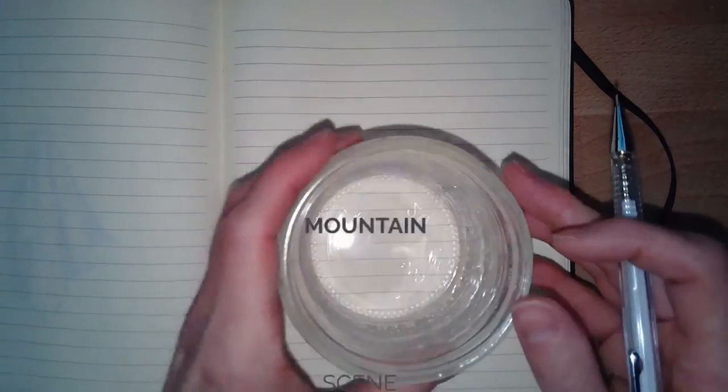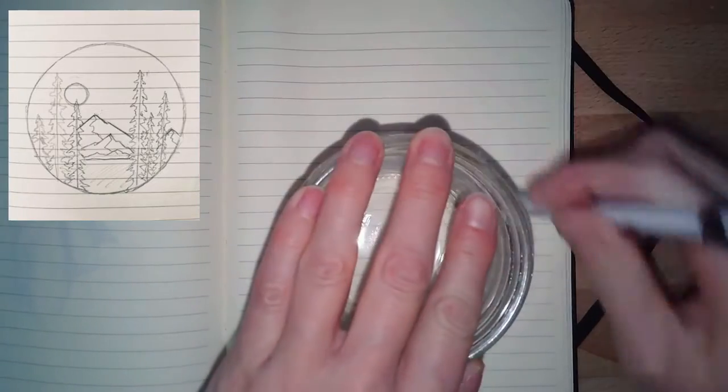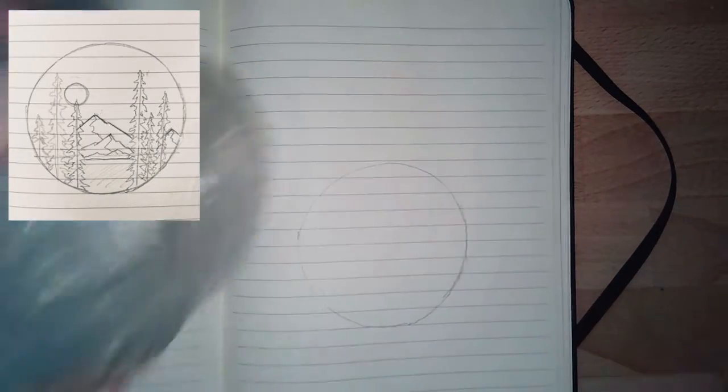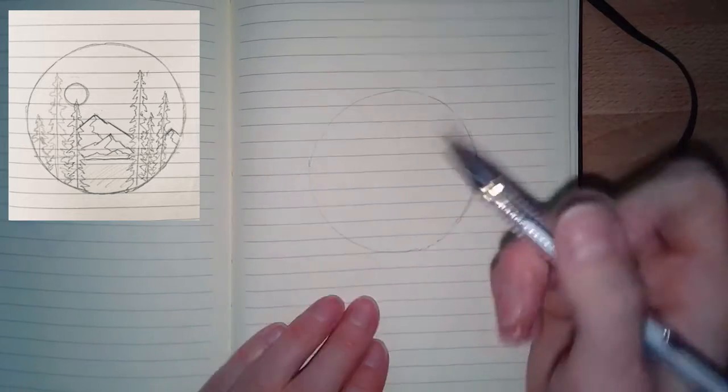Okay, we have this kind of graphic mountain scene that I wanted to recreate. So you're going to trace a perfect circle, unless you're superhuman and you can draw perfect circles. And then I want you to look at your scene and how it's divided.